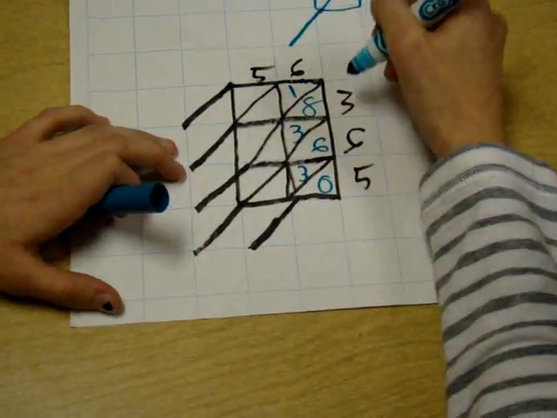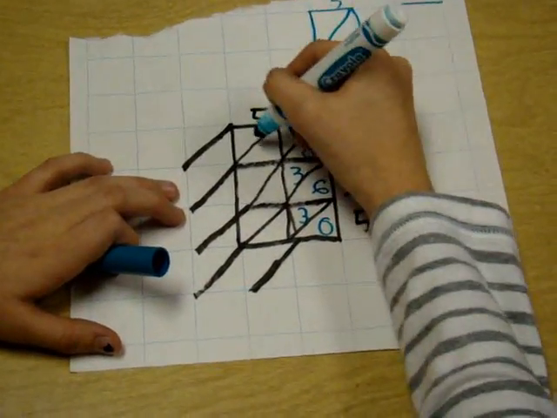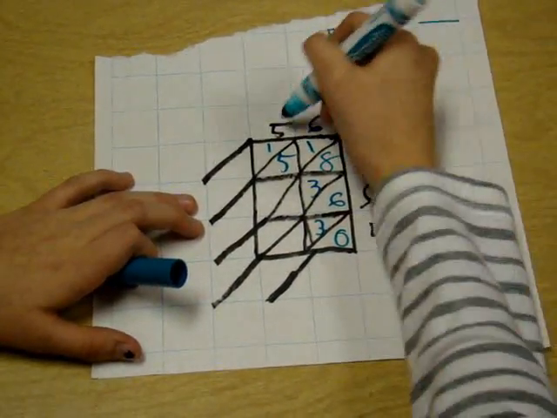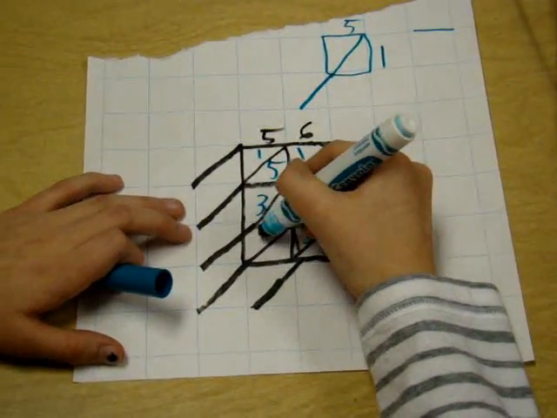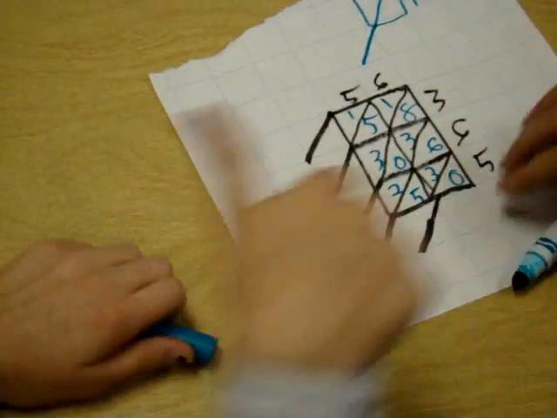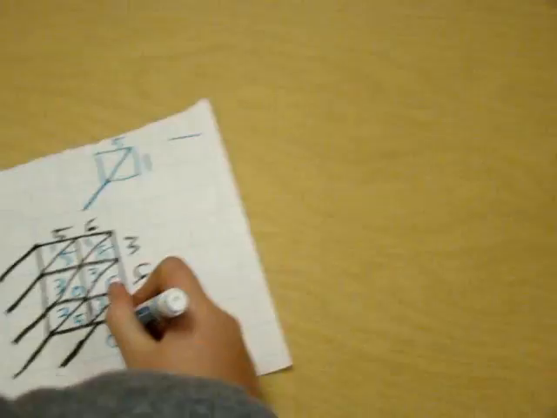So you take 3 times 5, 15. 6 times 5, 30. 5 times 5, 25. And now you add. So you put a 0 here.